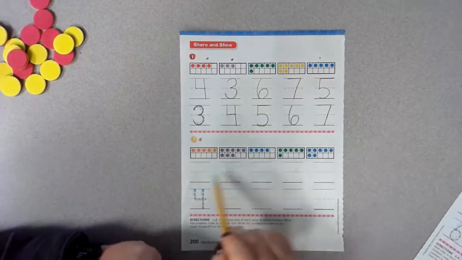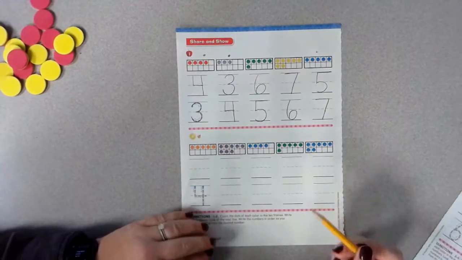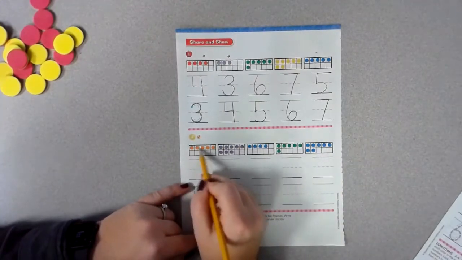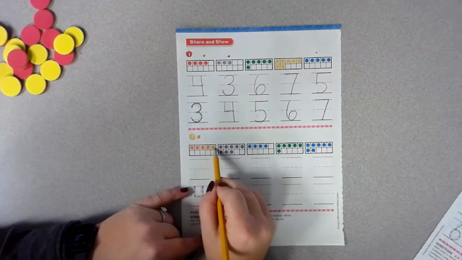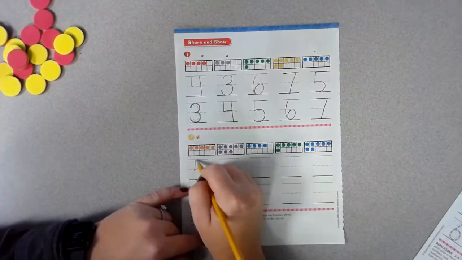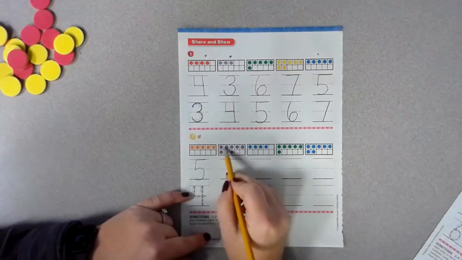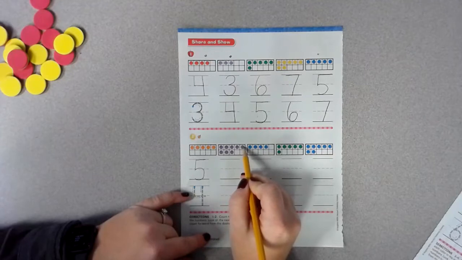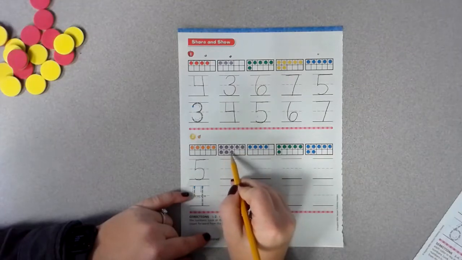We're going to do the same thing down here with these numbers. So our first one here, the orange counters, fills up the whole first row, so we know it's 5. This one has 5, but there's some more, so we're going to have to count on. So 5, 6, 7, 8.